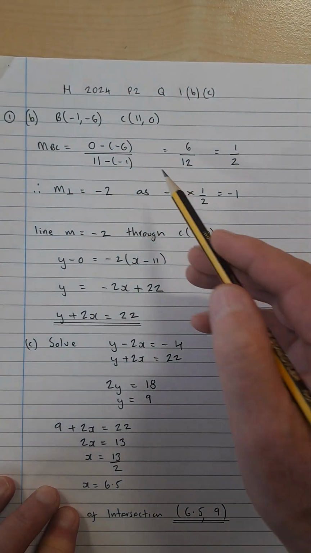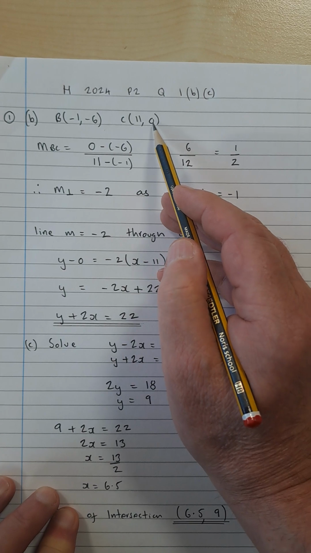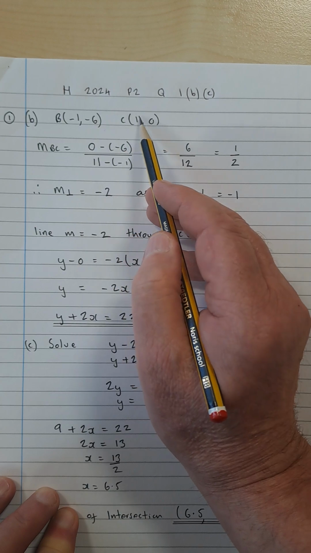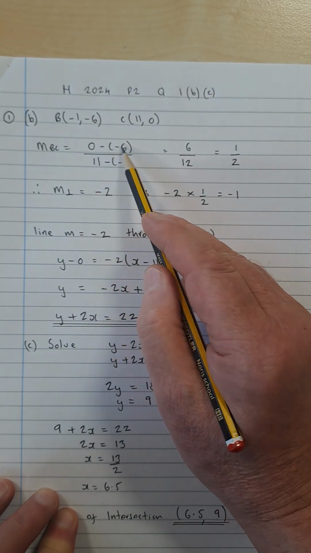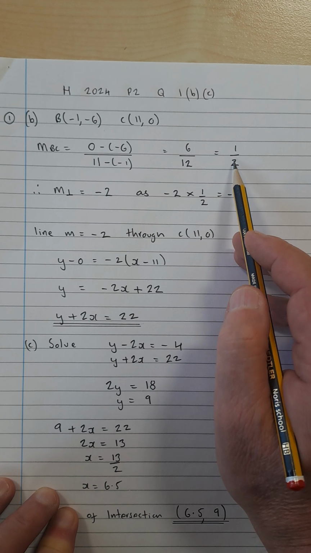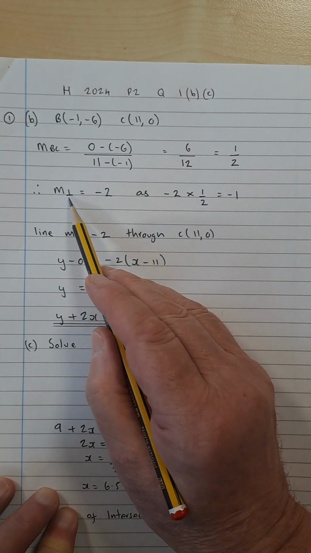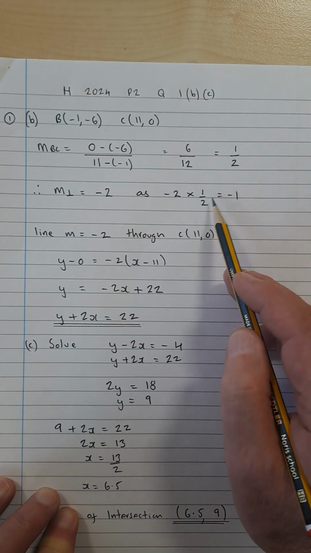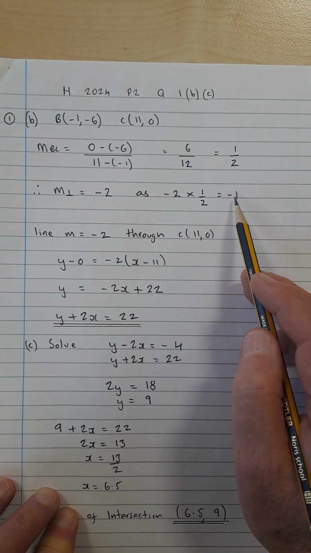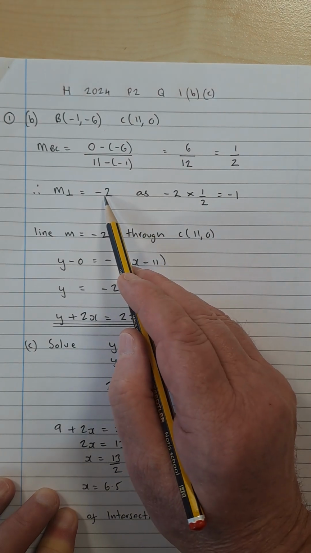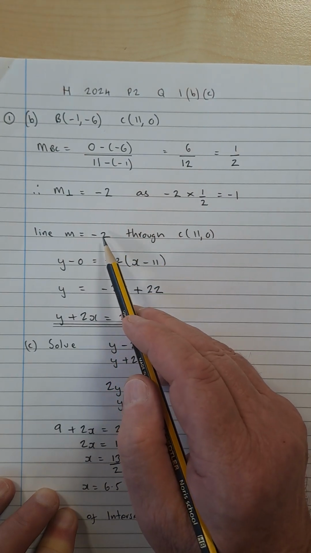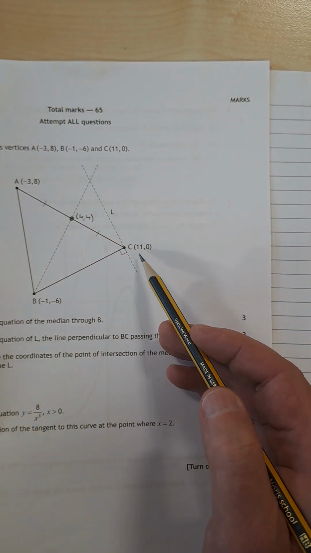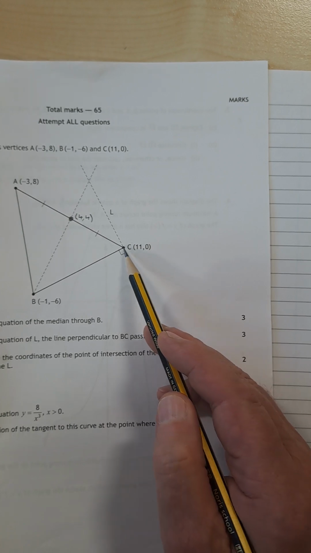So we're going to get the gradient from B to C, as I said. So it's 0 take minus 6 over 11 take minus 1. So that gives you 6 over 12, which is a half. Therefore, the gradient of the perpendicular has to be minus 2, because minus 2 times the half gives you the magic number of minus 1. So we have a line with a gradient of minus 2, and don't forget it's going through 11, 0. It's going through that point there. So there we have it.